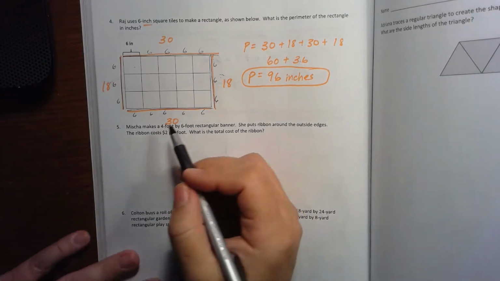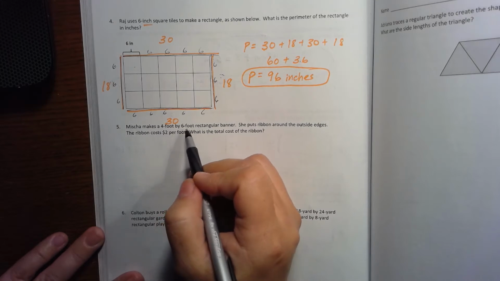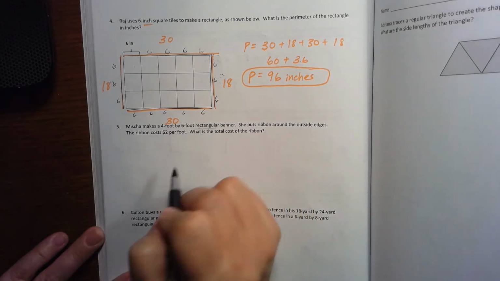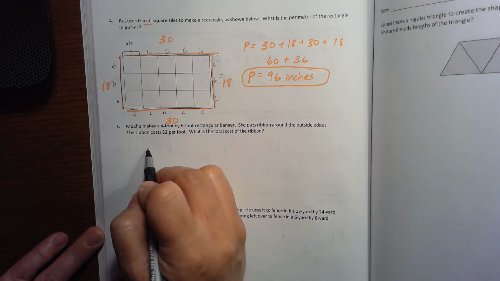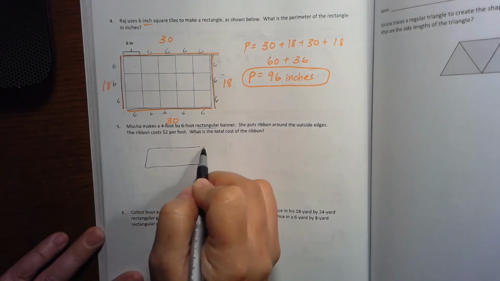Okay. Misha makes a 4-foot by 6-foot rectangular banner. So I can already go ahead and draw my rectangle.